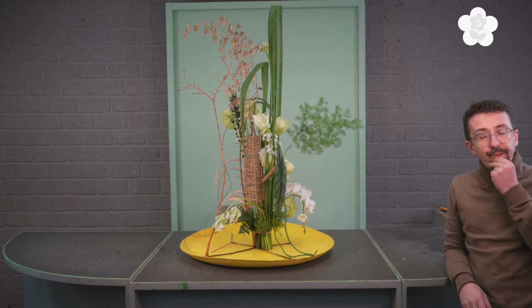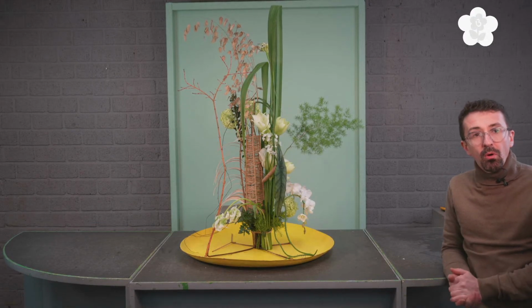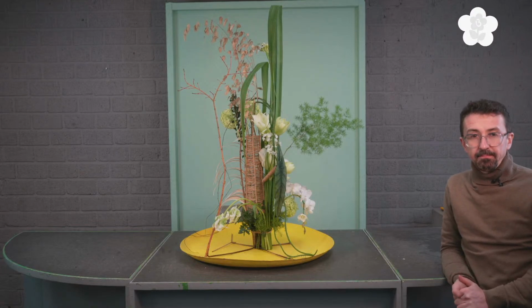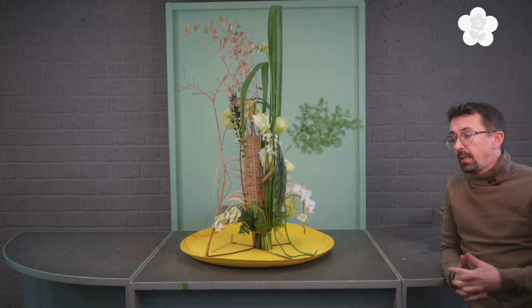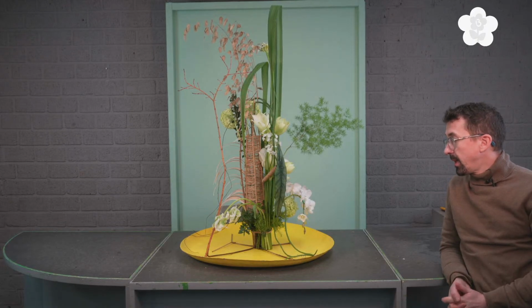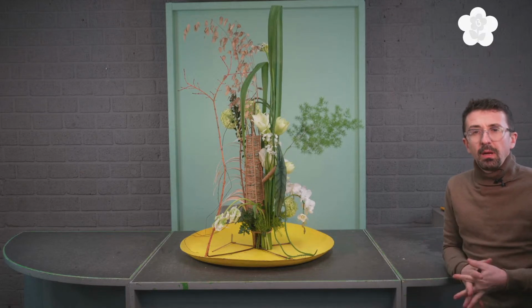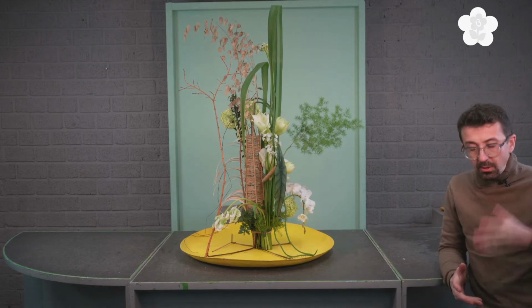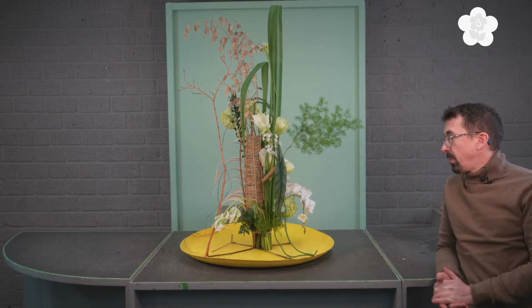It's very interesting to create more different bouquets. But always, I start like this. You need to create asymmetrical work. It is stronger, more attractive, and in my opinion, more natural.